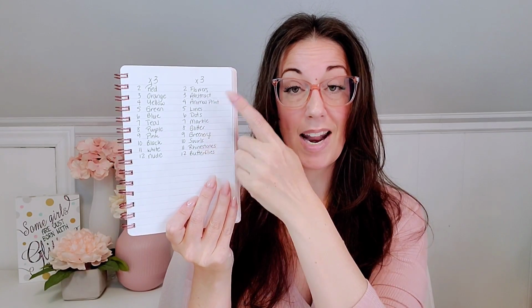So it was my little notebook, and I have two columns. One column has colors and one column has just kind of design ideas, and then I have 3 times at the top. And I had asked you guys if you could guess what I was going to do, and actually no one was able to guess it. I didn't think anyone would be able to guess it. I mean, it would have been pretty amazing.